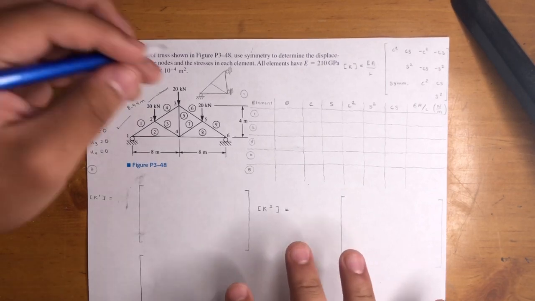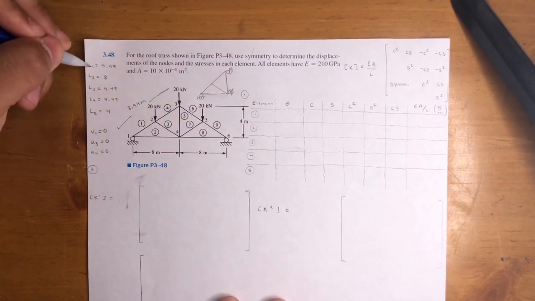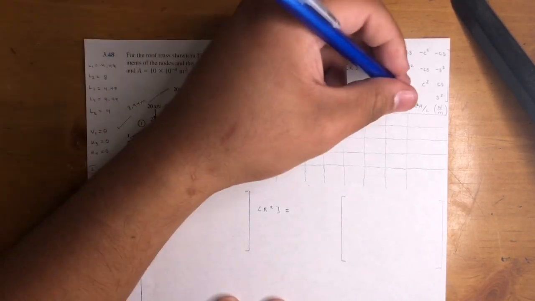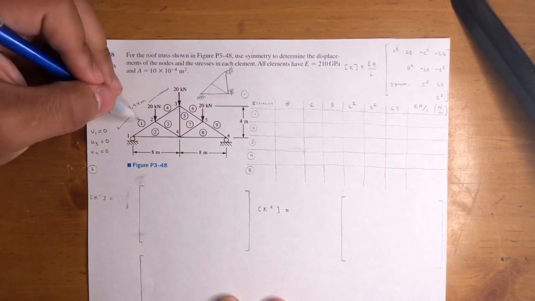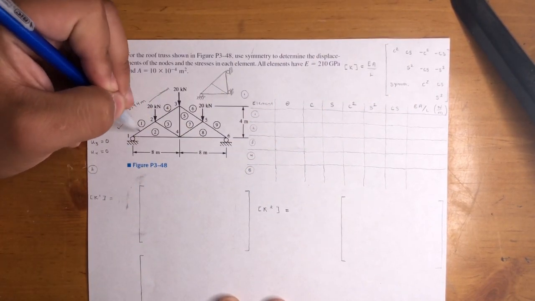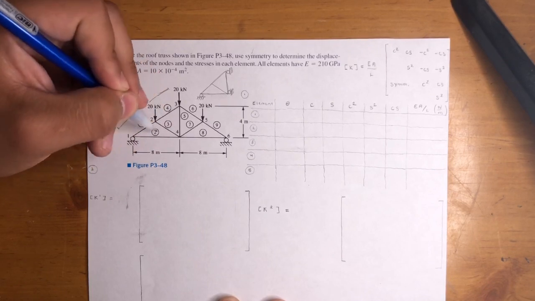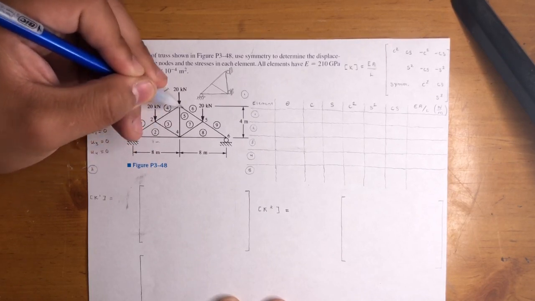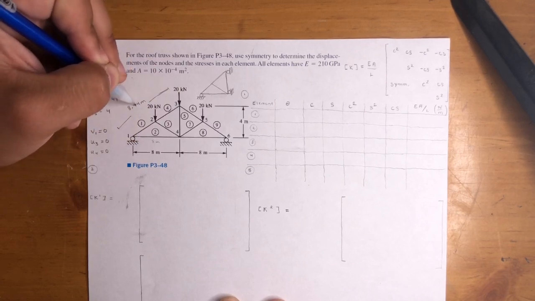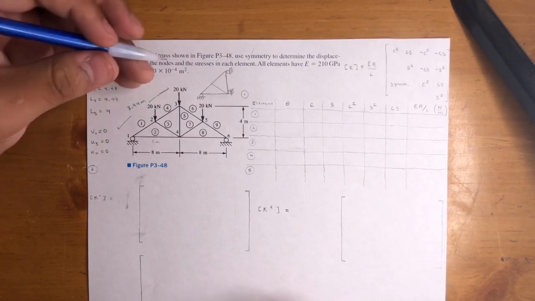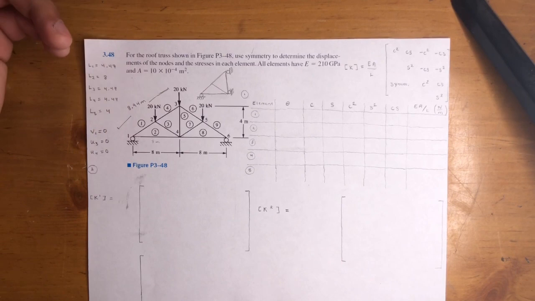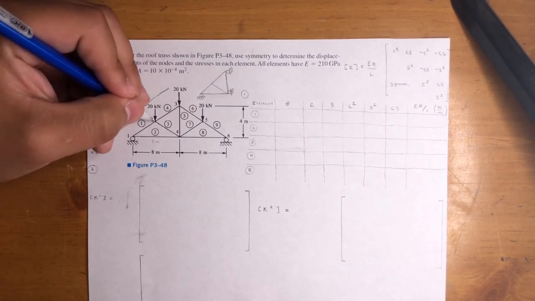Before we fill in this table again, we need to get lengths as well. We're going to need it for EA over L. So before we get the length of one, this is 8 meters, it goes up 4 meters, that means this is 8.94. That's just trigonometry. Something else that they don't tell you, it took me a while to understand: apparently this is halfway.